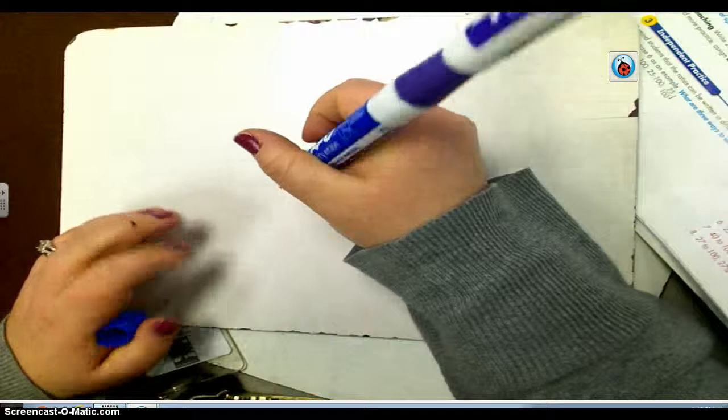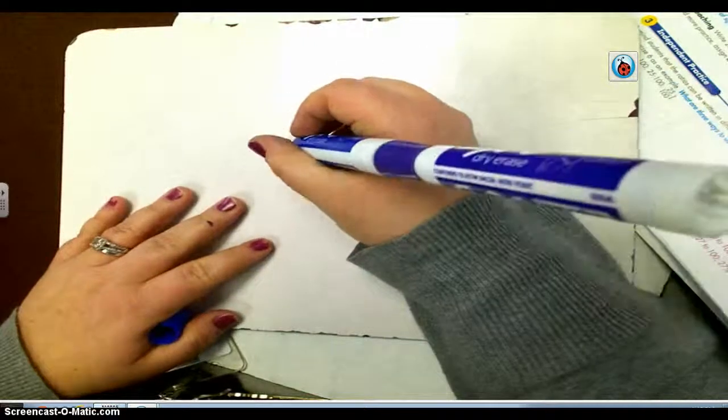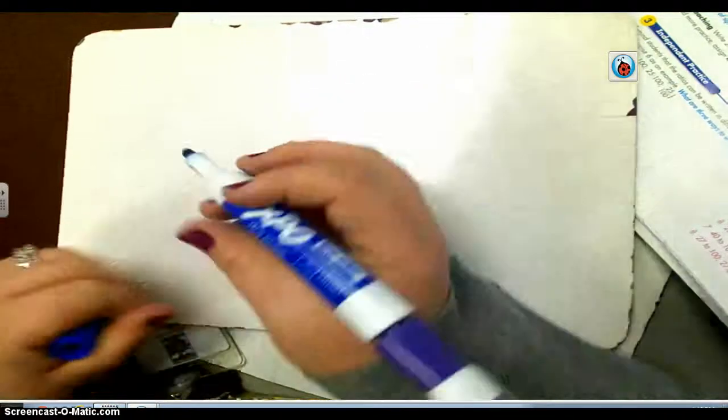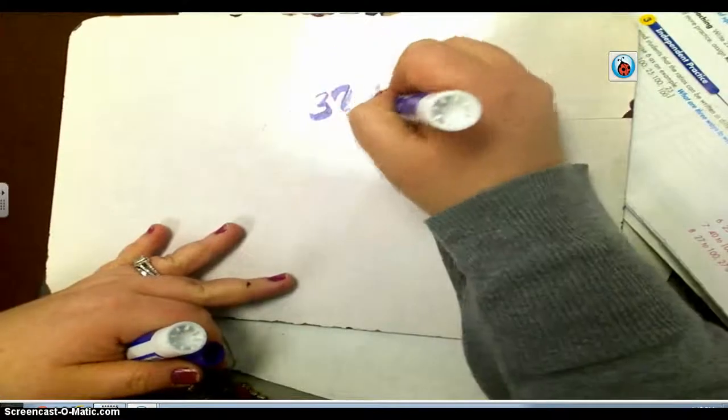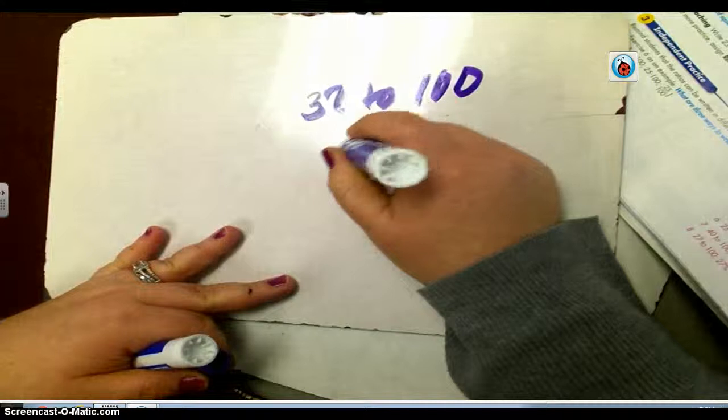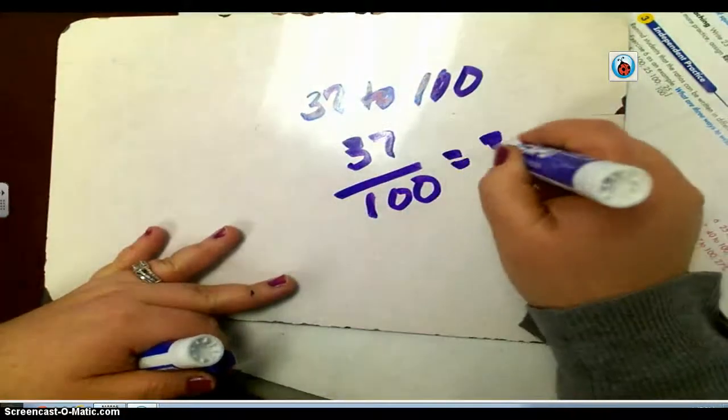If I have number 1, it gives you a pink hundredth block, and some of them are shaded and some of them are not. Tell me how many are shaded. 37 to 100, which is 37 over 100, 37%.